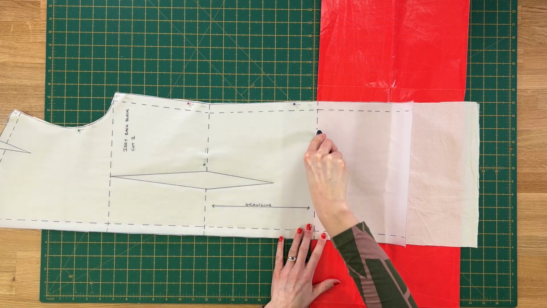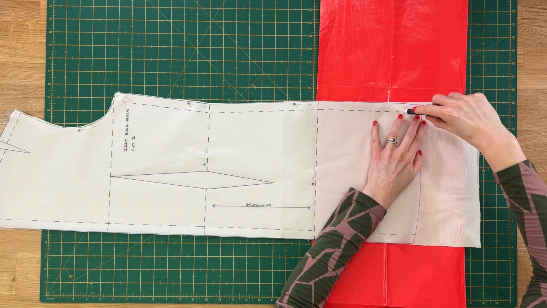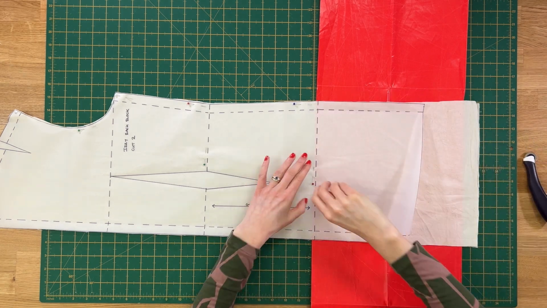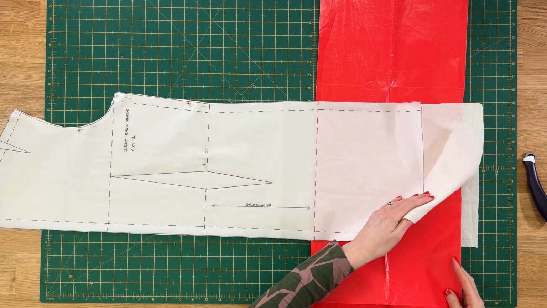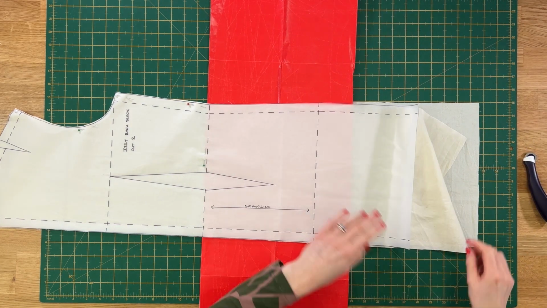Trace over the hip line and up the side seam. Continue all the stitch lines in the same manner. Brilliant. Once you've finished transferring the annotations using your carbon paper and tracing wheel on the back pattern piece, just repeat that whole process for the front.